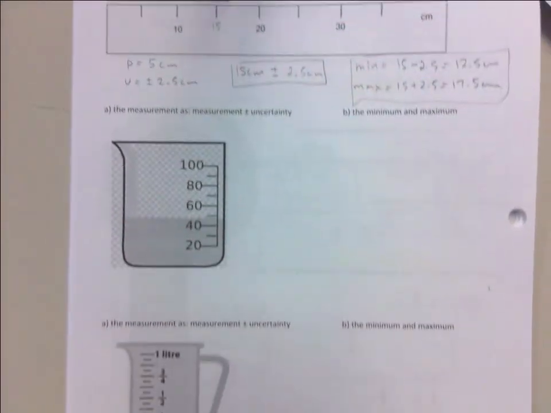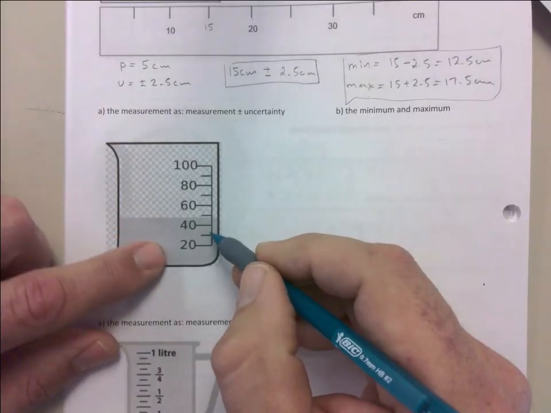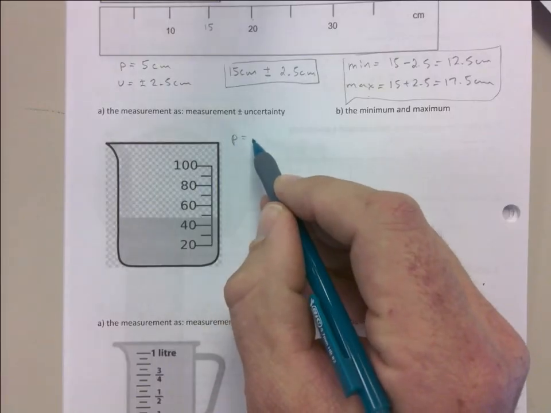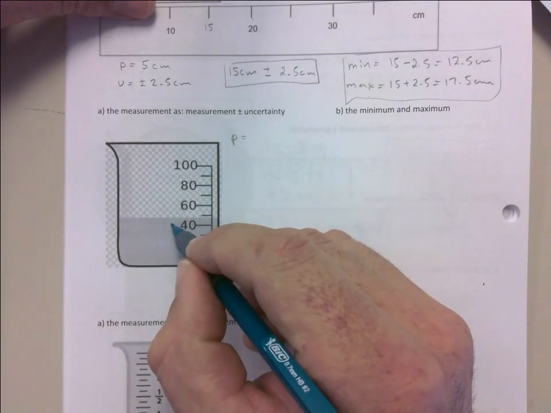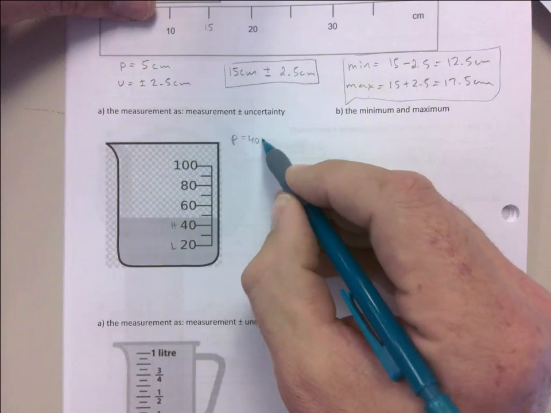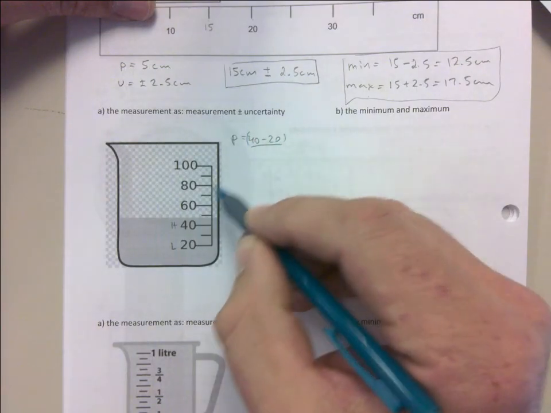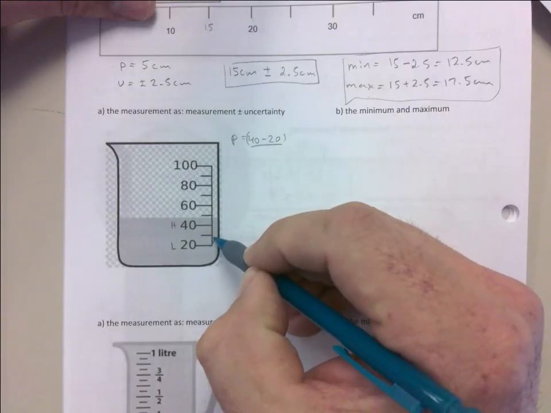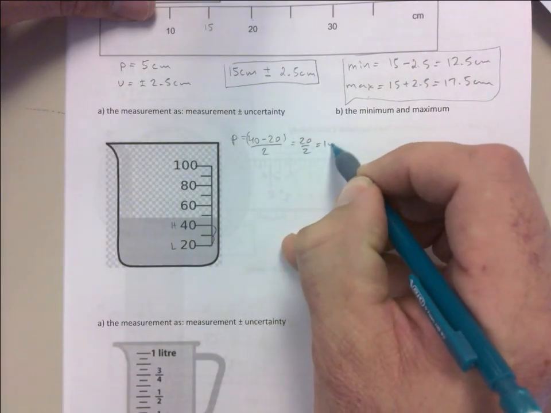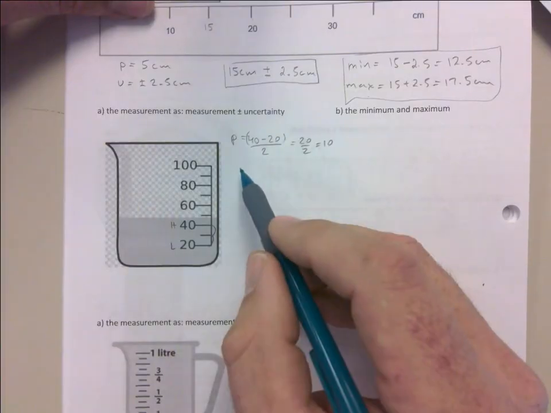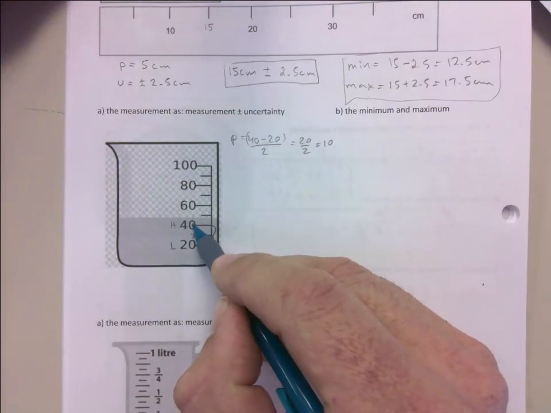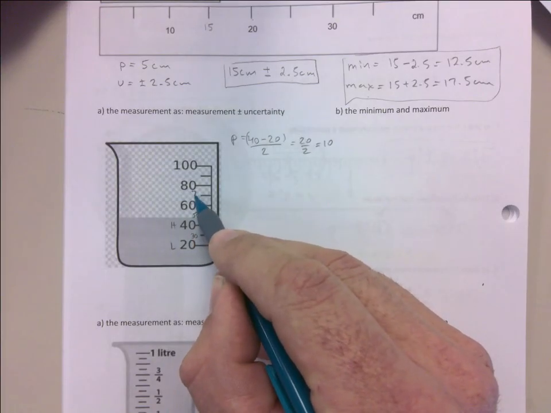Next, the beaker. I'm just going to make sure you understand. This one always works. So if you pick any two numbers, high and low, you go 40 minus 20, and then divide it by 2. You count how many gaps there are between the high and the low. That's 20 over 2. That's 10. Okay? So the precision is 10, which means it goes up by 10. So this should be 30, 40, 50, 60, 70, right?